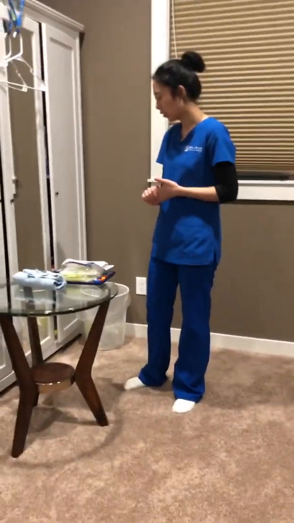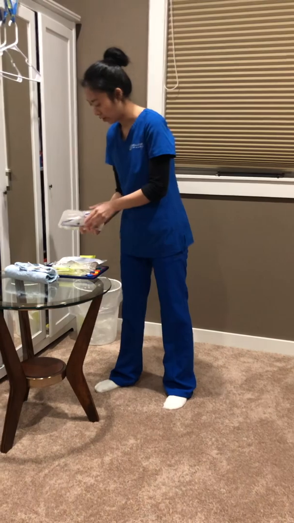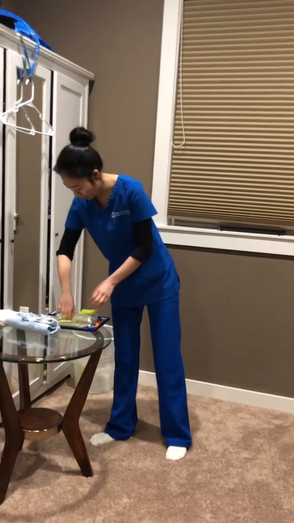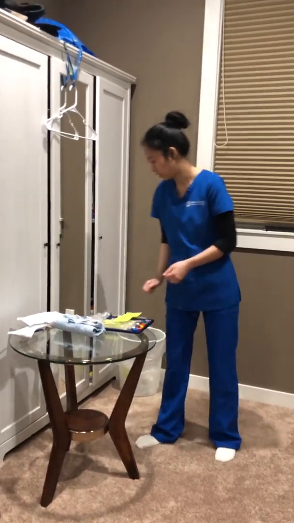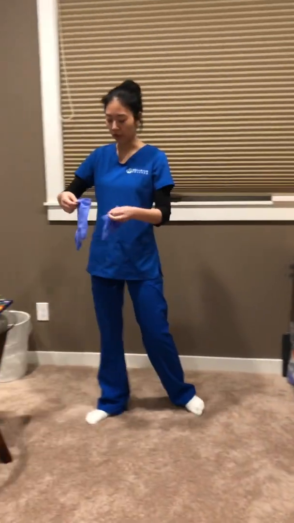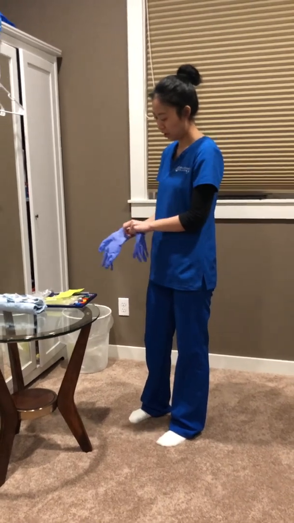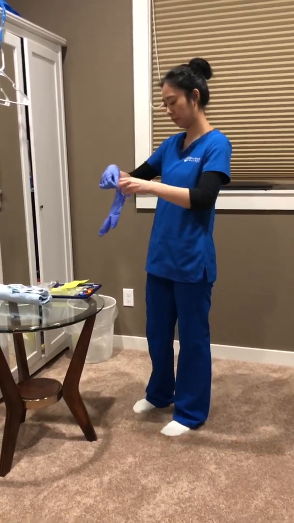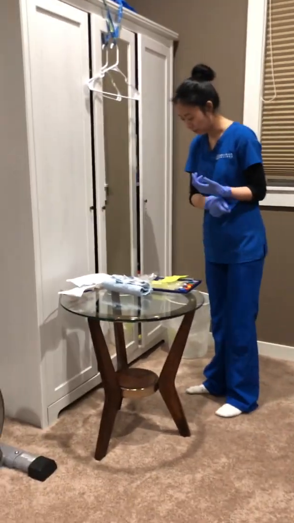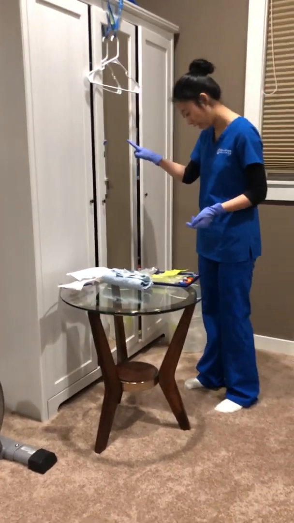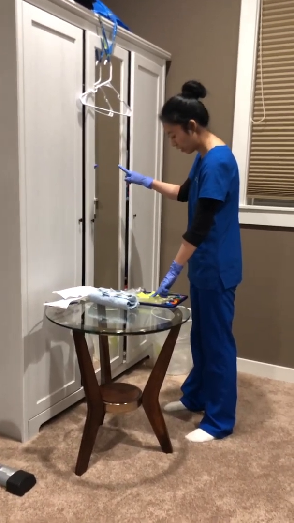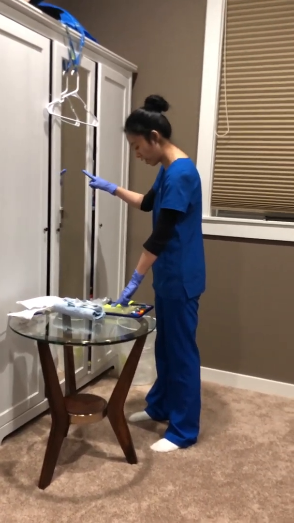Alright, so I'm going to prepare you for the IV medication. Let me put everything here so that I'm good. Then hand hygiene. Put on gloves. Before I give the medication, I check the MAR again to see it is the right patient, right time, right medication, right route, and right dose.